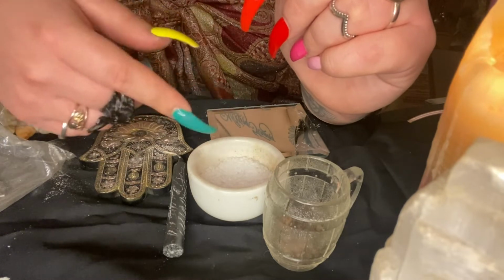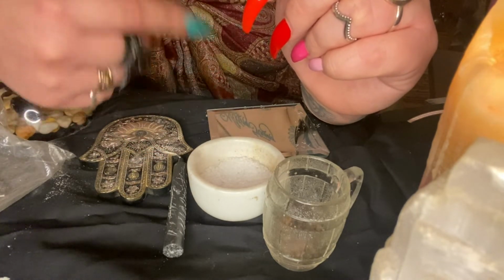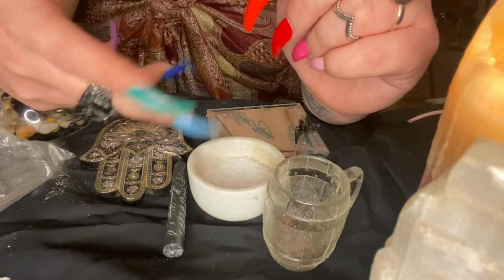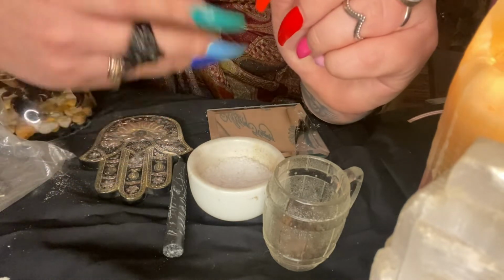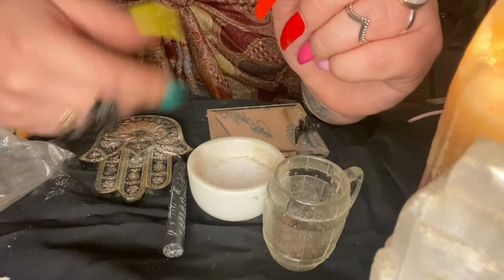The salt is used as a purifier and a cleanser. The black pepper is used in protection and also offensive, baneful work. And if we were using sugar, which we're not in this spell, sugar is to sweeten things up or charm things.